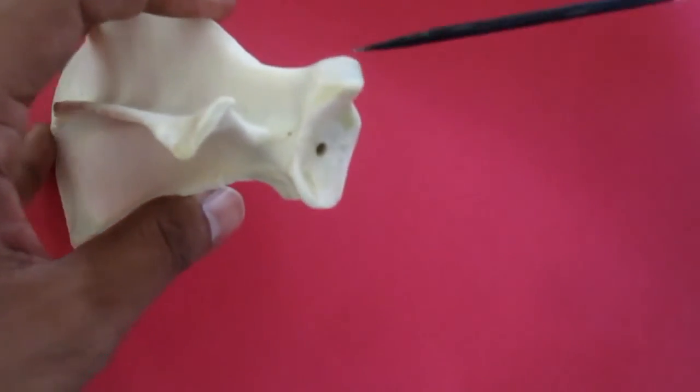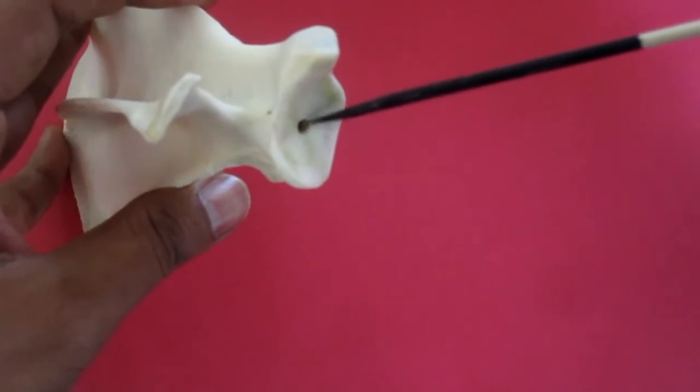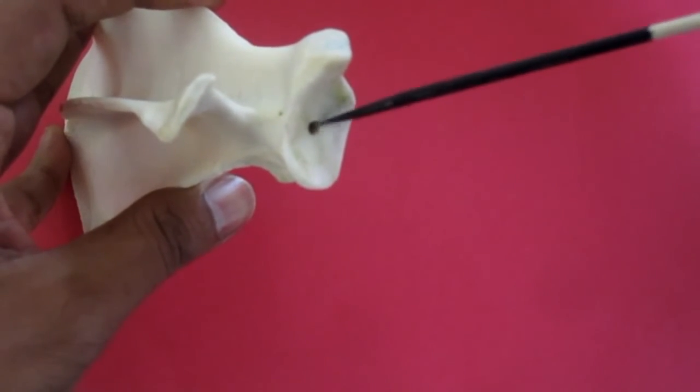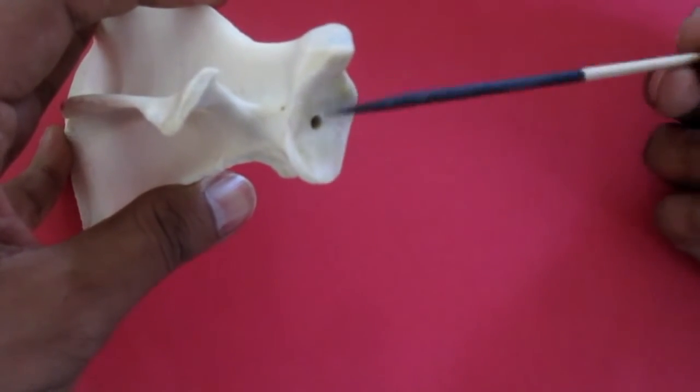On the ventral angle, next to the glenoid cavity, this hole is actually man-made. This was because it was articulated to a skeleton, so this hole is not present in the living animal. Actually, there is articular cartilage there.